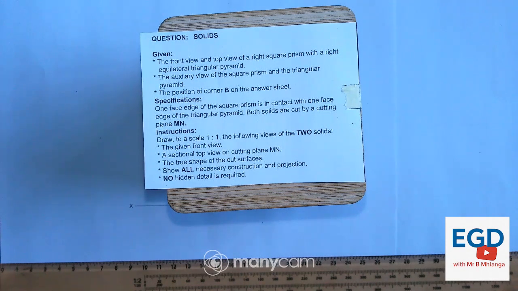Okay, grade 12s. This is a solid geometry question for grade 12, obviously. And I took this question from the JPEGD workbook. This is page 73. So, okay, I'll just try and do this question. So please listen carefully and follow the method, all the steps, right?